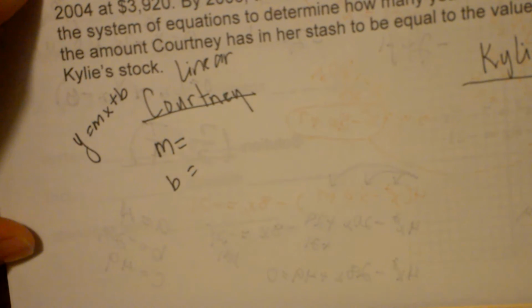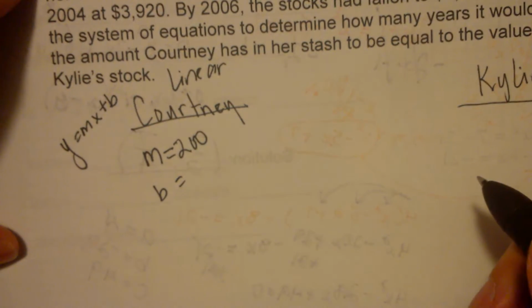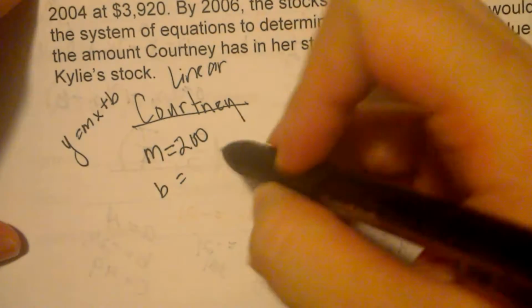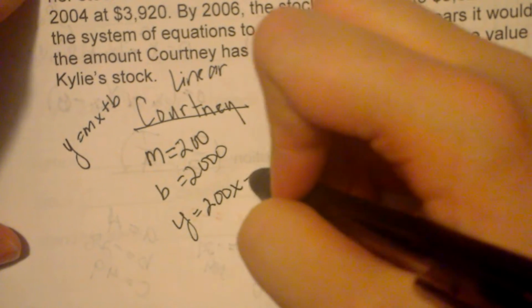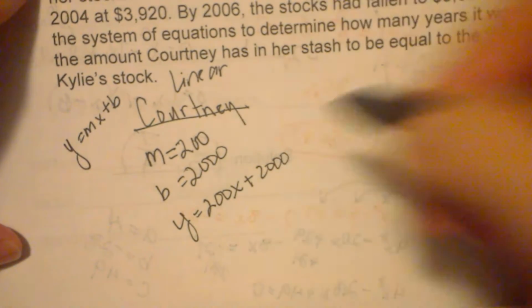So I got my m and my b, because the linear equation is y equals mx plus b. So it gave me a slope, that's how much she added each year. That's my slope, $200. And b is my starting amount, that was $2,000. So her equation is 200x plus 2,000.